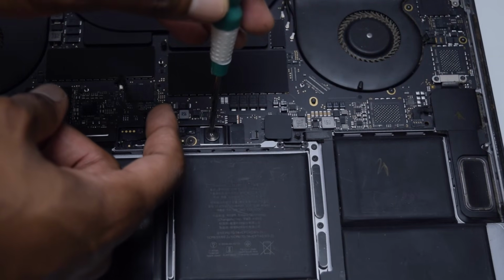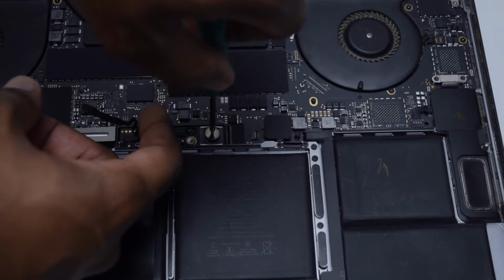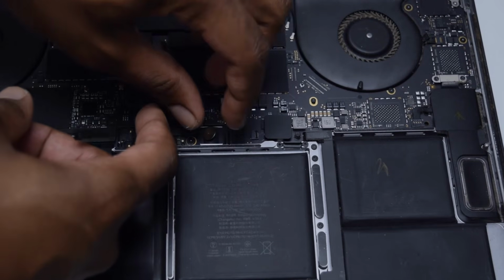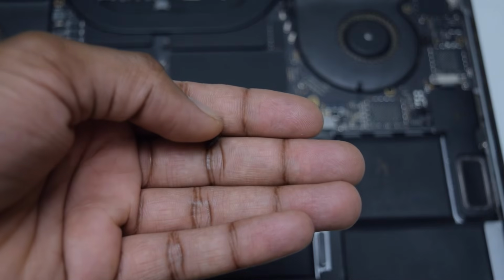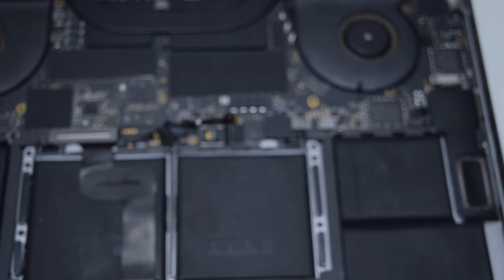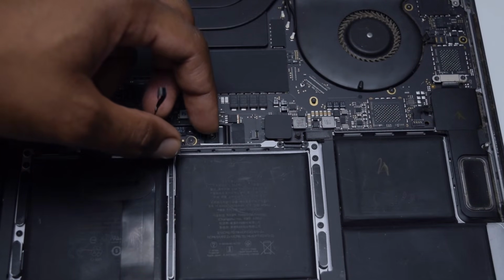Now what we need to do is, while holding the flex cable to the side, quickly unscrew this screw right here. This is how it goes. It's quite strong. Left, left, left, left, left, left. Keep the screwdriver aside. And here we go. This screw is now out and detached. Let's keep the screw aside. Make sure you keep it somewhere safe so you do not lose it. And this is how our MacBook battery connector should look right here.